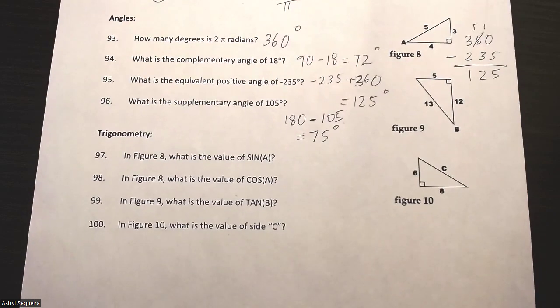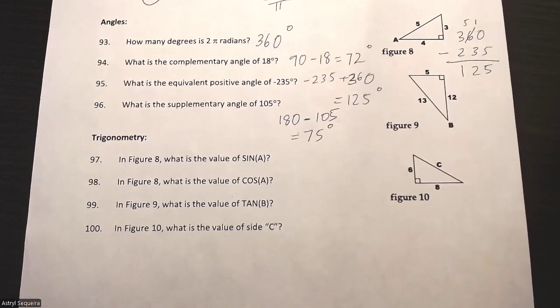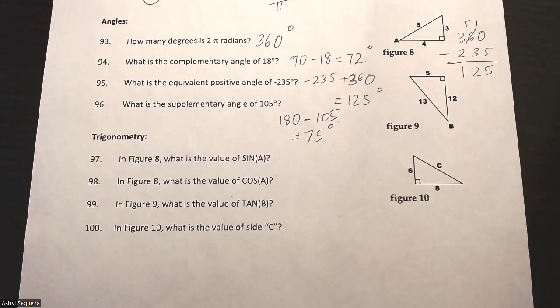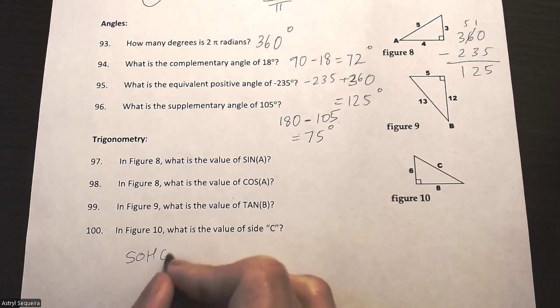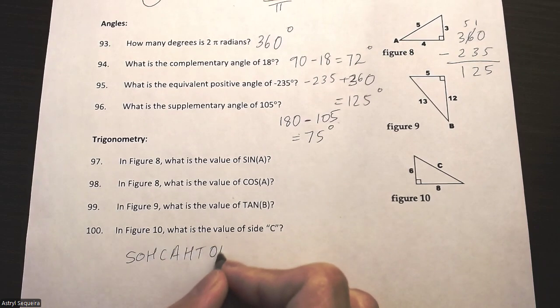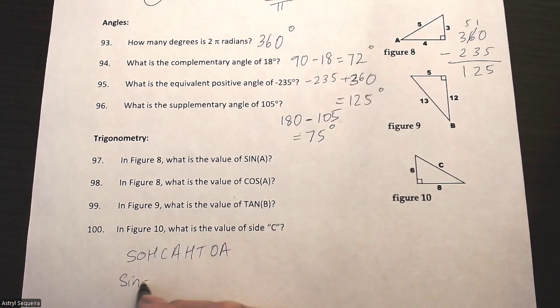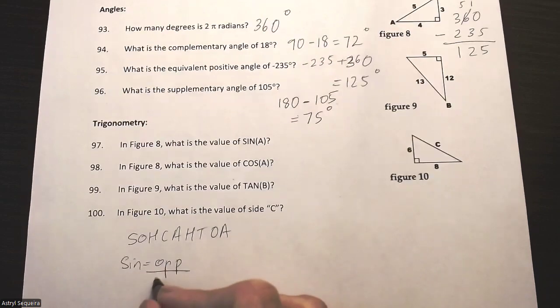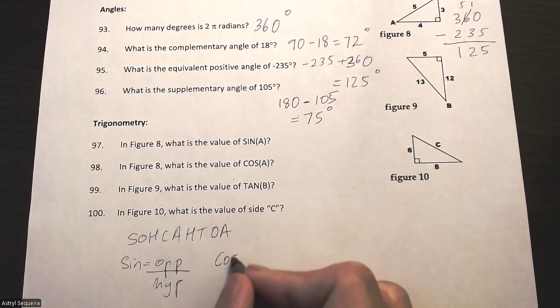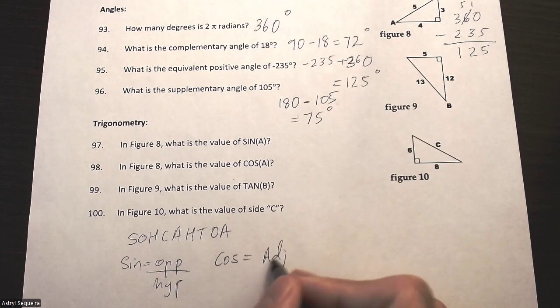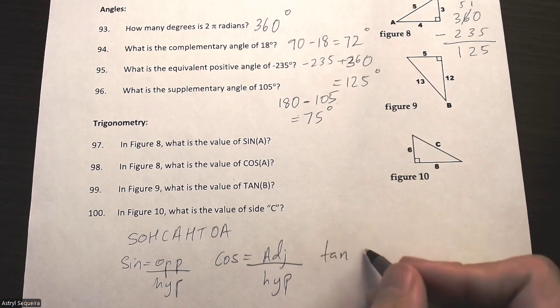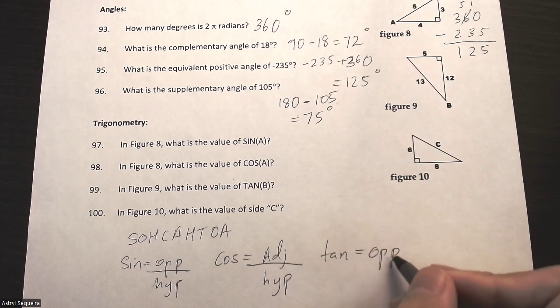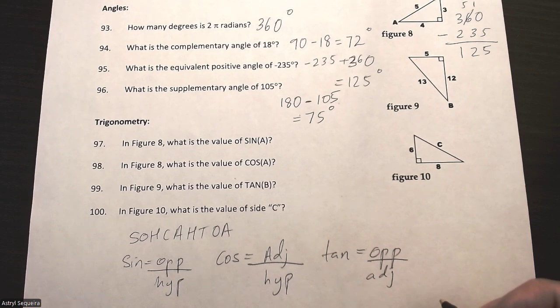Okay, and last section, trigonometry. So for trigonometry here, we're doing sine, cos, tan, which uses SOHCAHTOA. So sine is opposite over hypotenuse. Cos is adjacent over hypotenuse. And tan is opposite over adjacent.